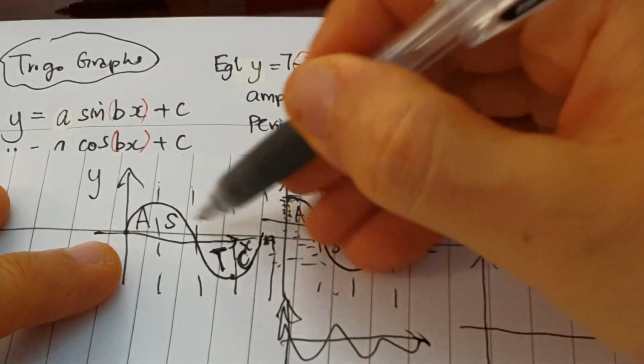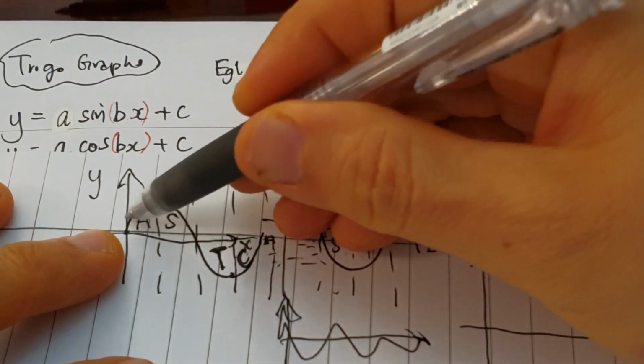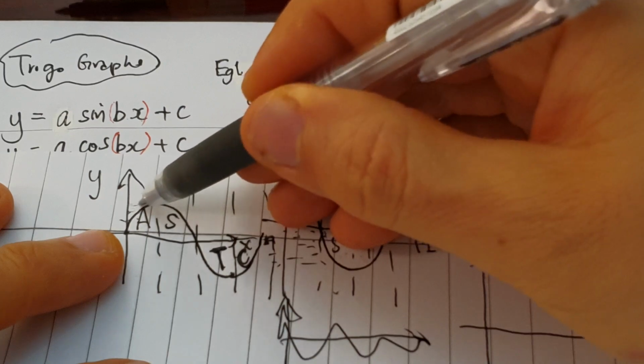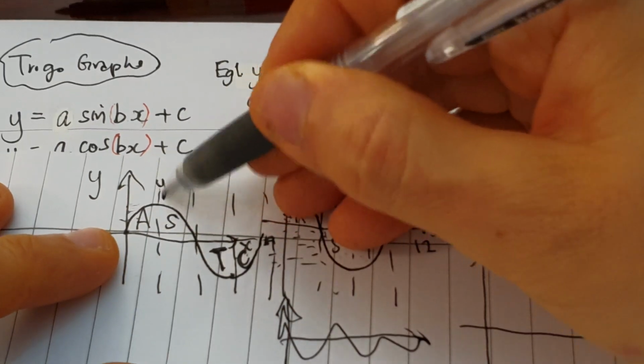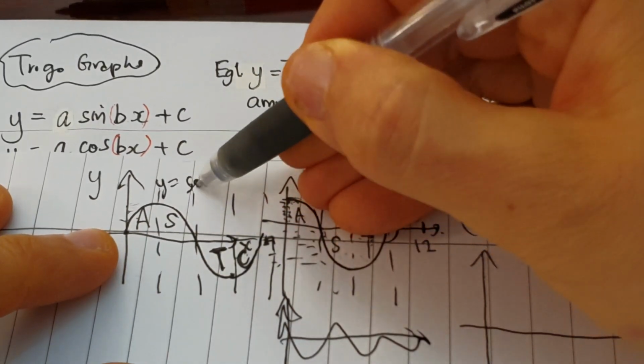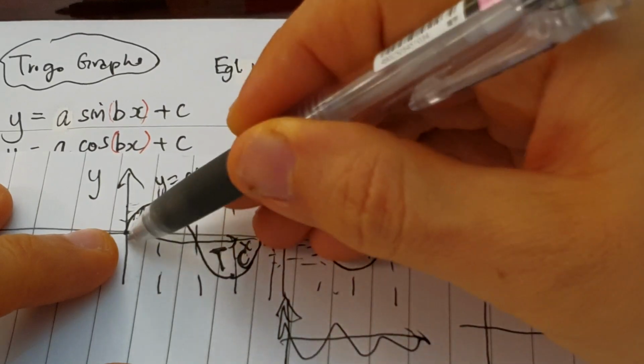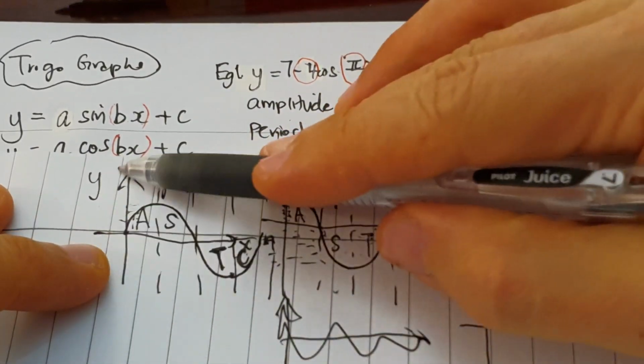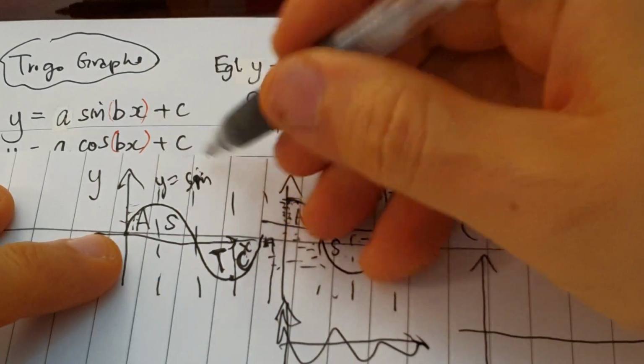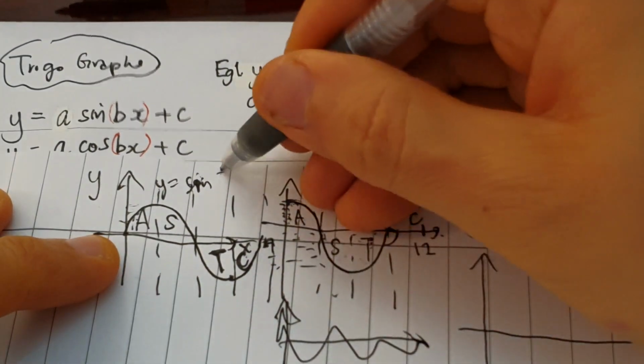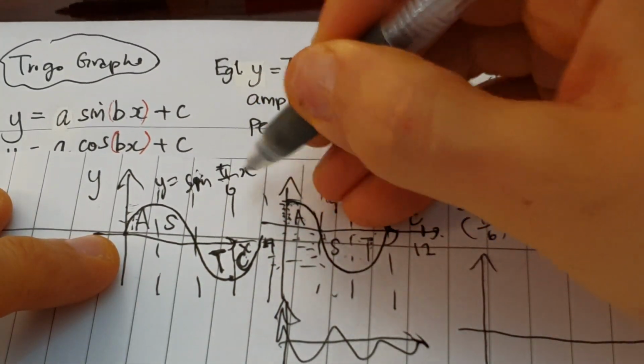Can you see that when I write A, S, T, C, it matches? What do I mean by it matches? First quadrant, all sine, cosine, tangent, they are positive. And in this case, my sine graph there is positive. What is on the positive side? It's above the x-axis, so it's positive. So this is another way you can remember.